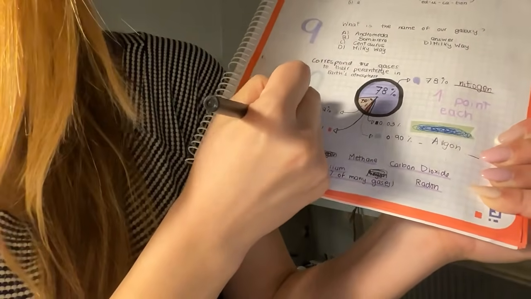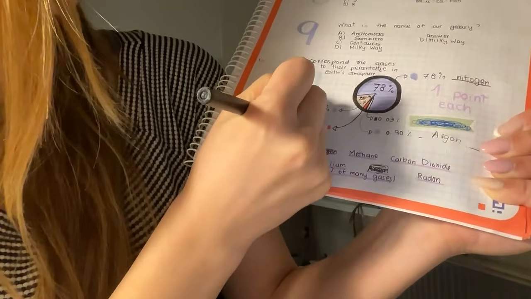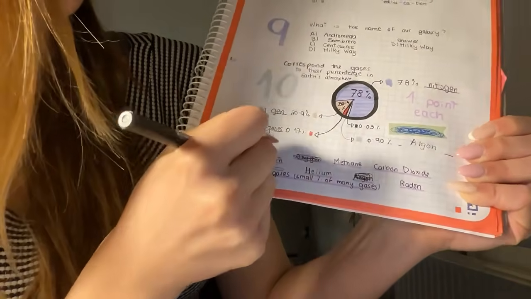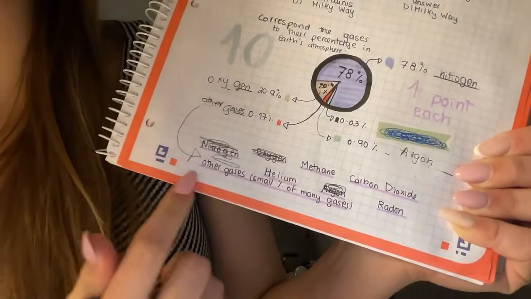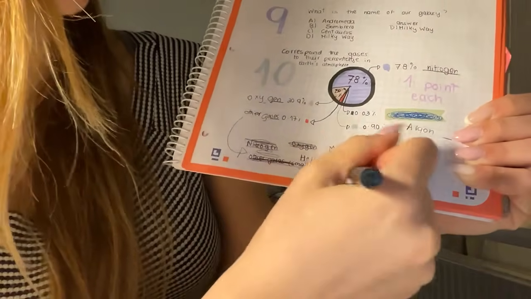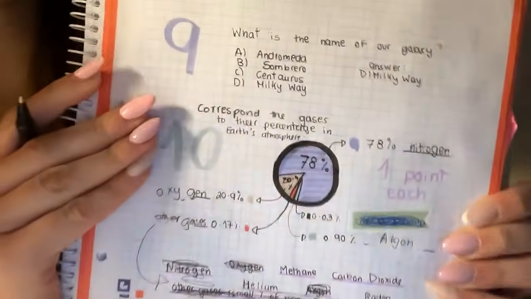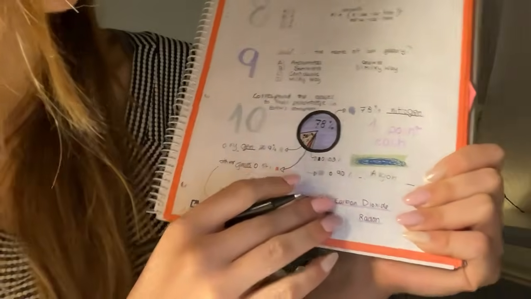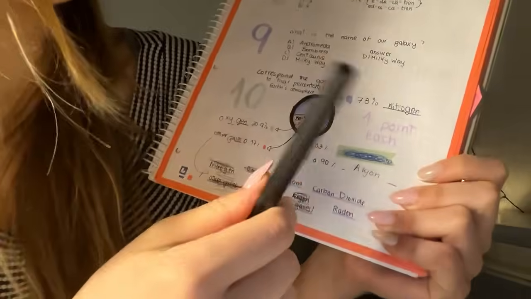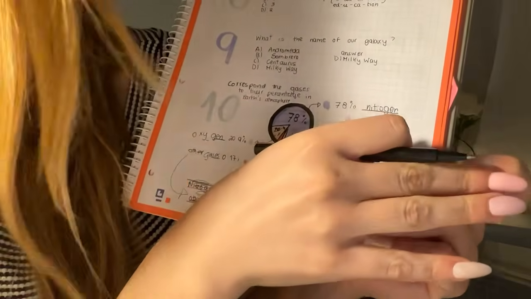Okay, this one. The answer is other gases. So we can cross this one out. And lastly, 0.03%. What do you think is the gas that corresponds to this percentage? Let's take a look.